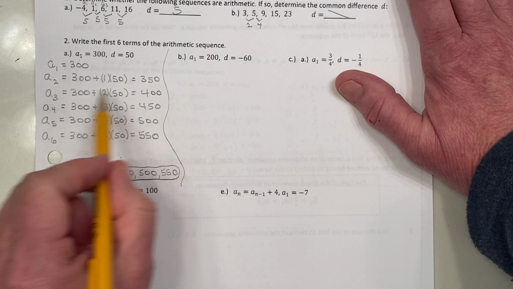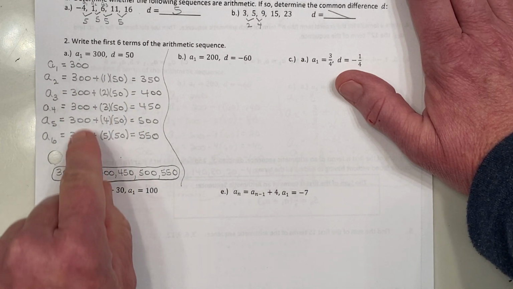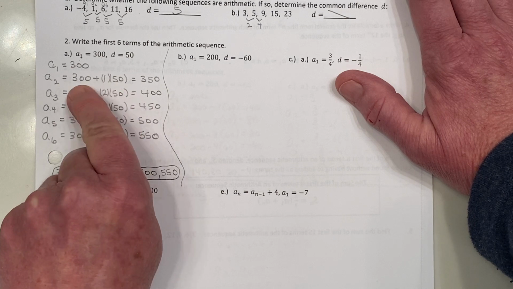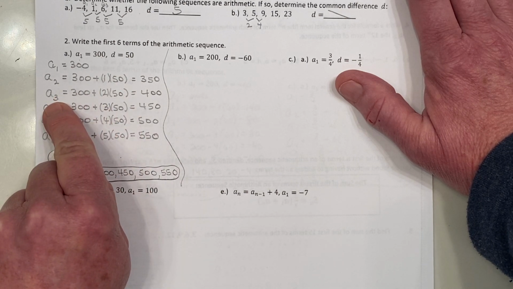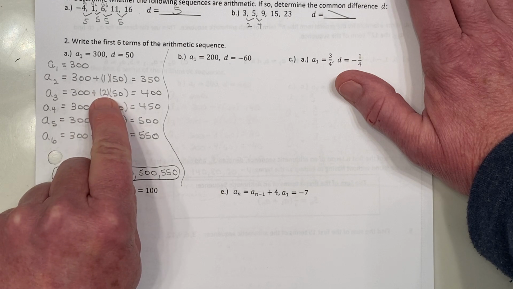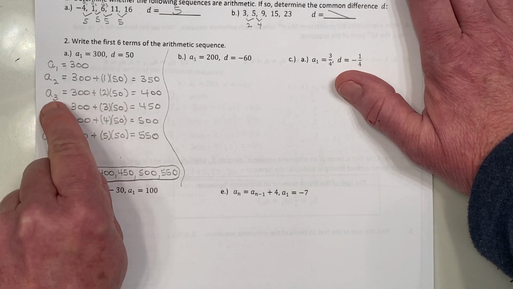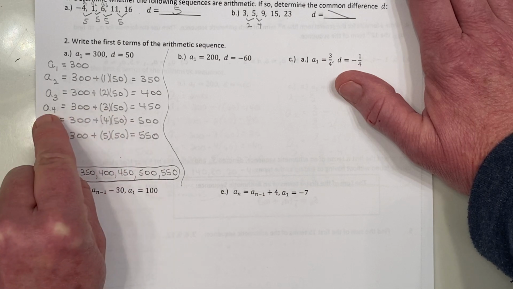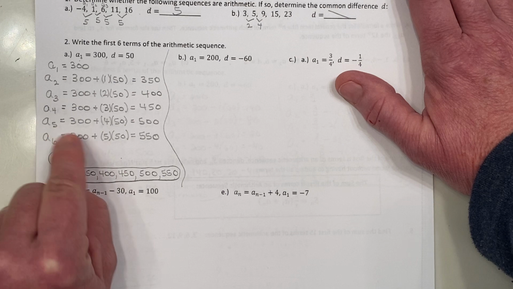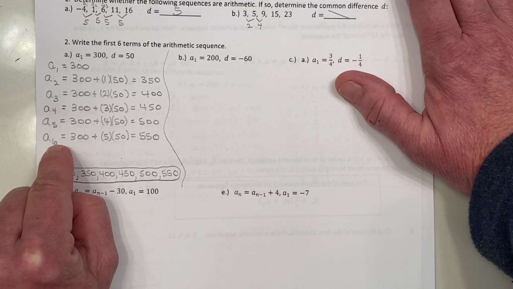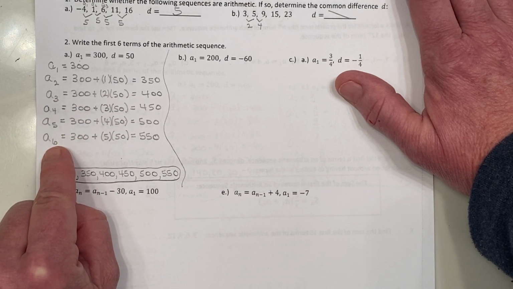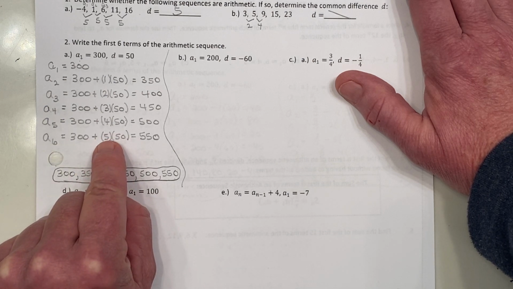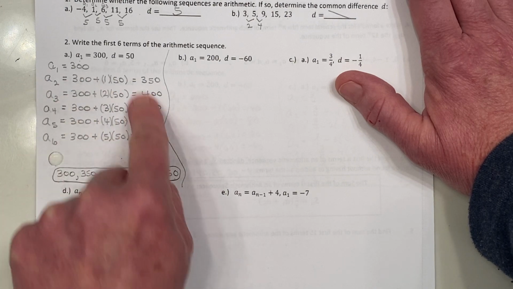Okay, so what should we be seeing up here in patterns? Well, what we can notice is that to get the second term, I'm only adding 1 50 to the first term. To get the third term, notice that this 3 and this 2 compare by 1 less. 2 is 1 less than 3. To get the fourth term, you add 3 50s to the first term, so 3 is 1 less than 4. 4 is 1 less than 5, and 5 is 1 less than 6. So if for some reason I wanted to find the 38th term, I would know that I would be adding 37 50s. So that's good to know that pattern.